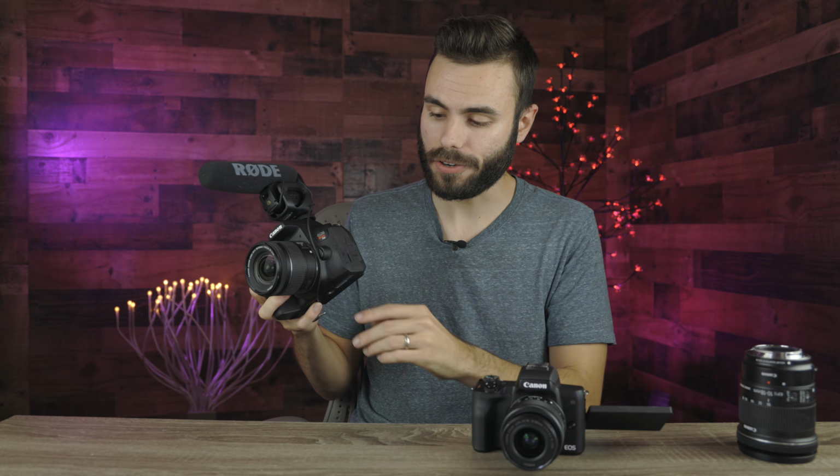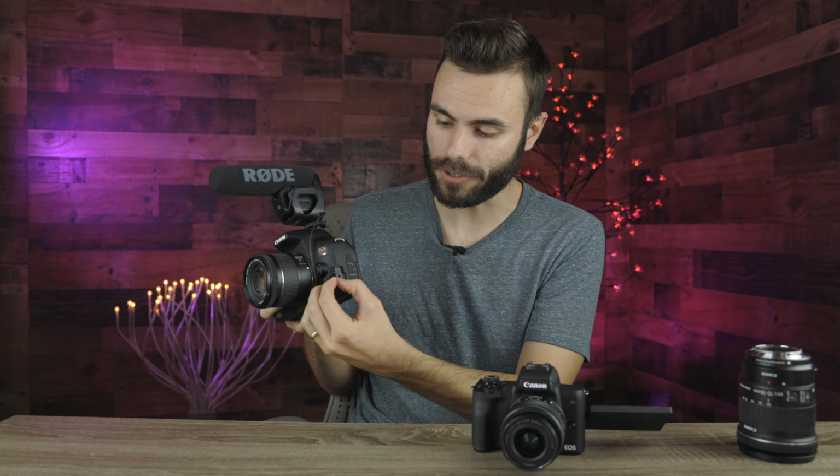Something that the Canon T8i has that the M50 Mark II doesn't have is actually a wired shutter release. So with the T8i, we can actually plug a wired shutter release into this camera, and you can't do that here on the M50 Mark II. That really doesn't matter because, again, we can control it remotely from our phone, but it's just something that is lacking on the Mark II that the T8i does have.